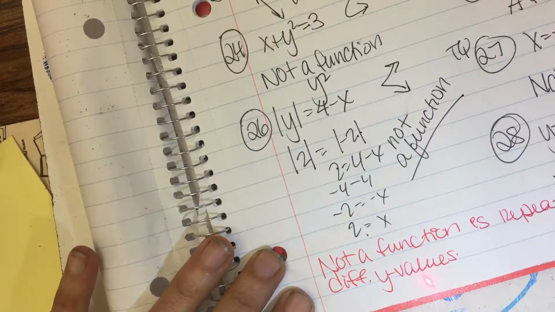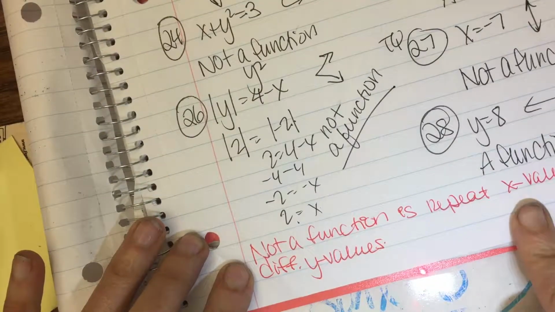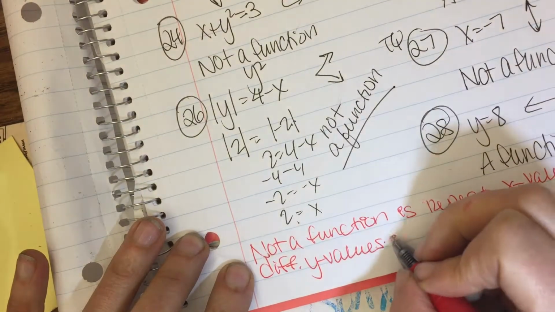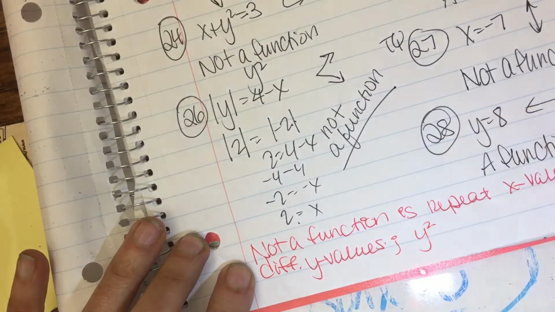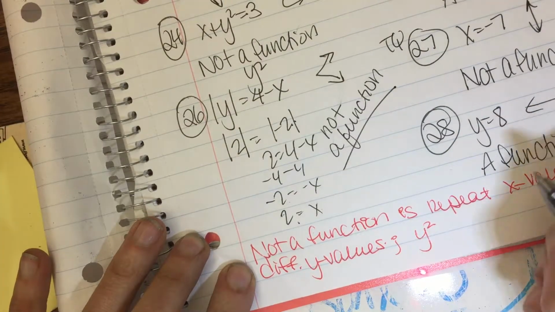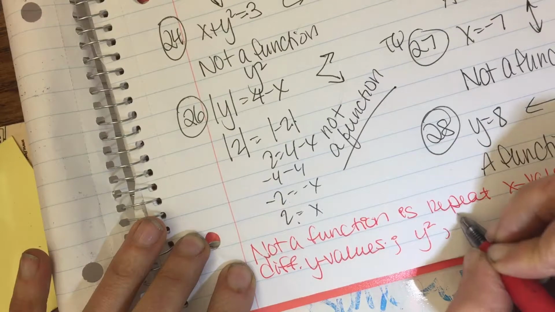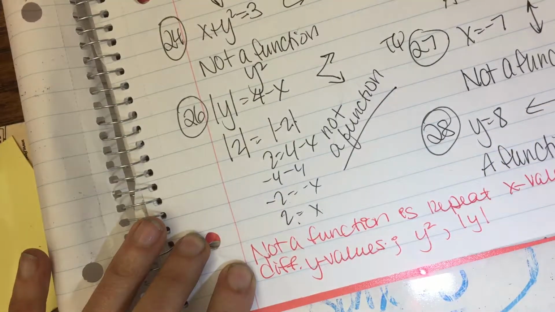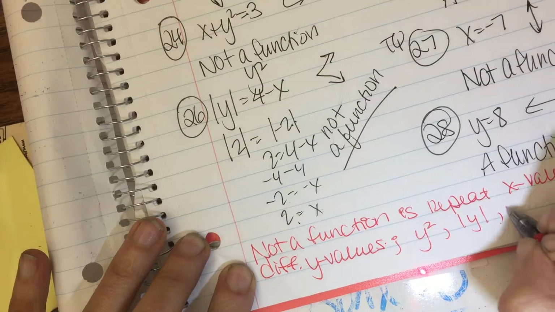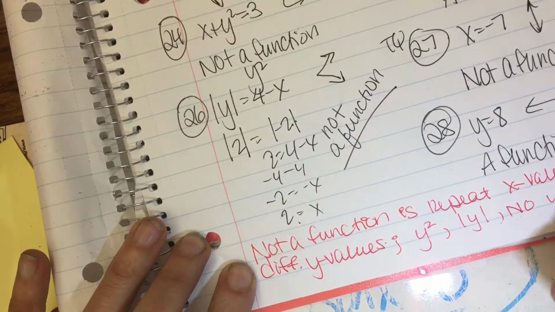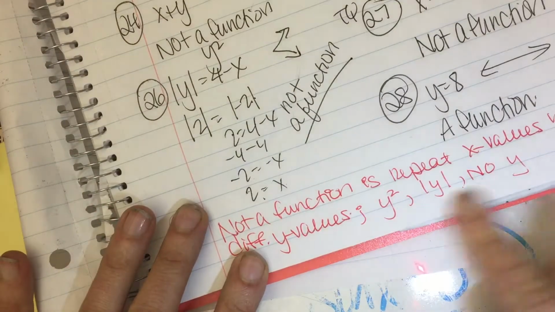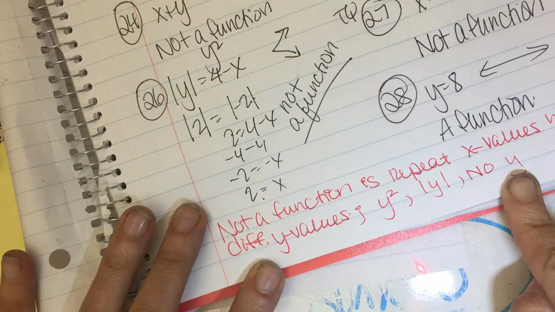Okay, things that will cause repeat x values but with different y values would be y squared, absolute value of y, okay, or no y. Okay, so equations with these conditions are not a function.